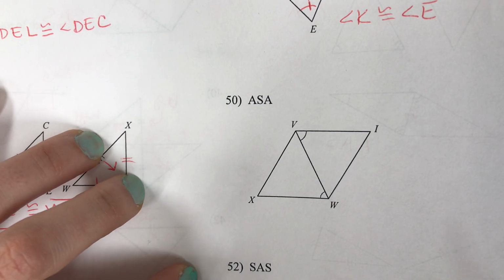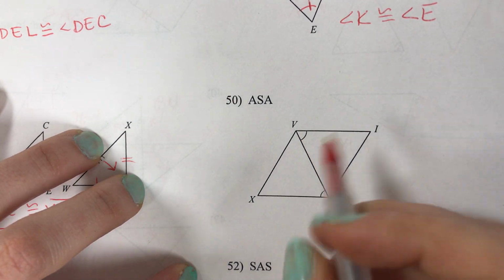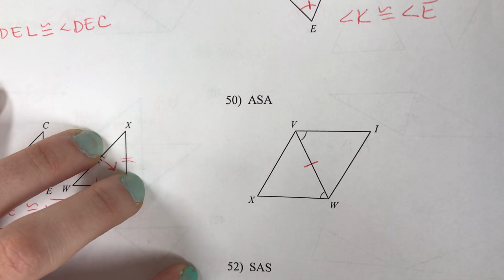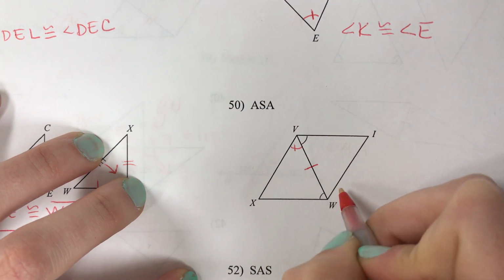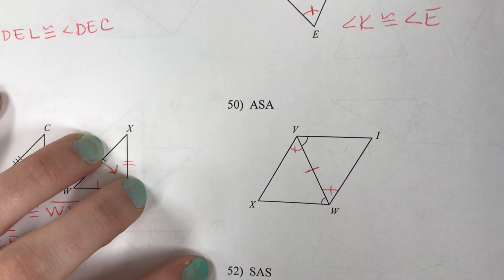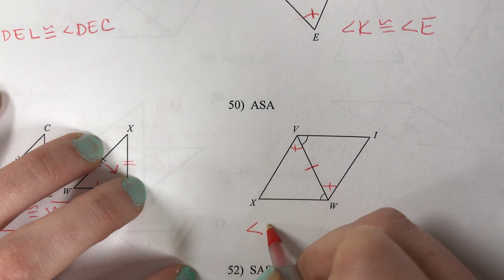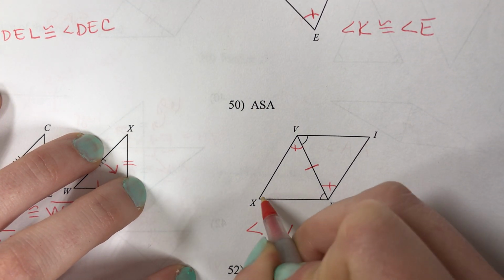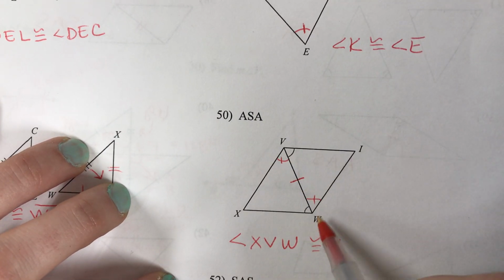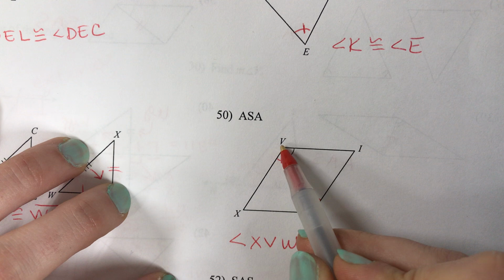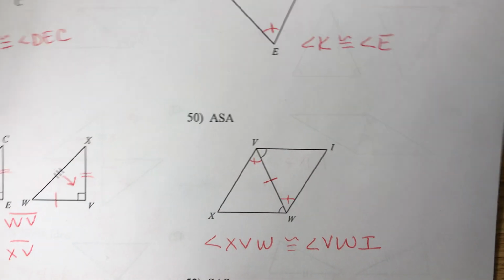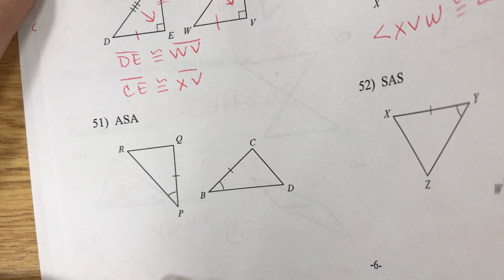Angle, side, angle. Again, we want to focus on what we already know. So we have a pair of angles. We have a side. We need the angle that would make this side included. Well, that would be this angle here and this angle here. We've got shared vertices, so we've got to use all 3 letters in these angles. So we're going to use angle XVW. XVW is congruent to angle VWI. Okay, only 2 more, we're almost done.